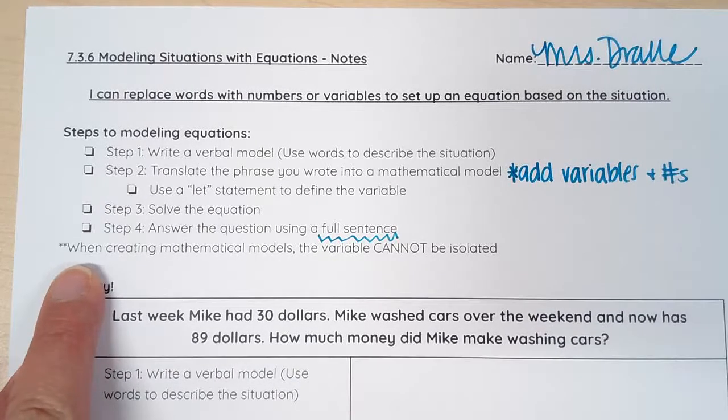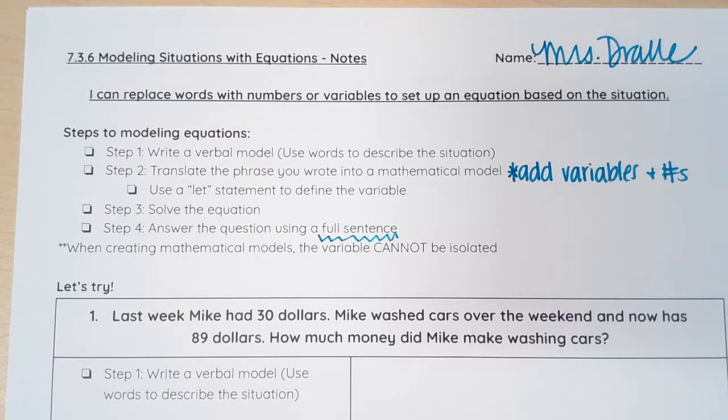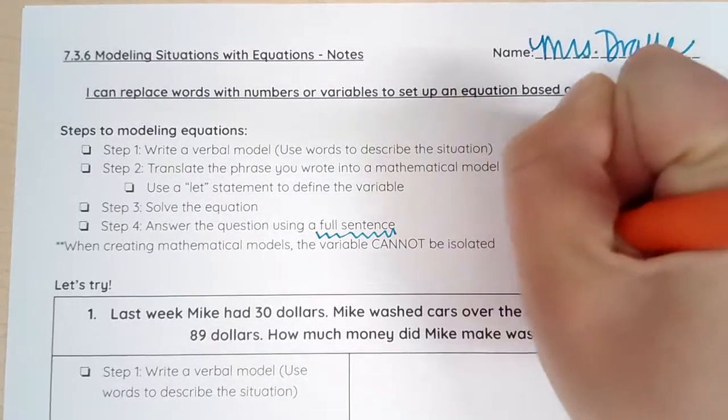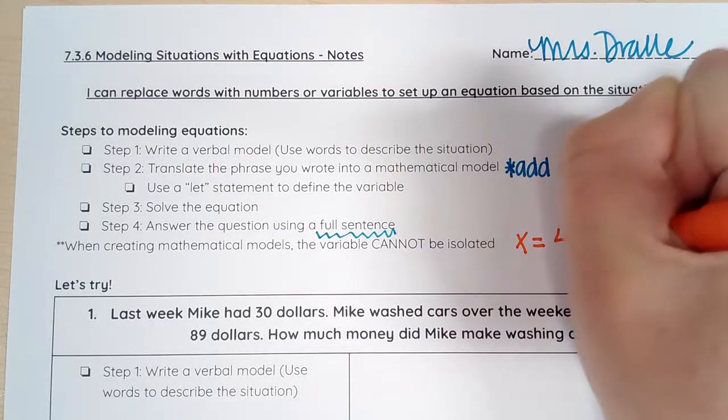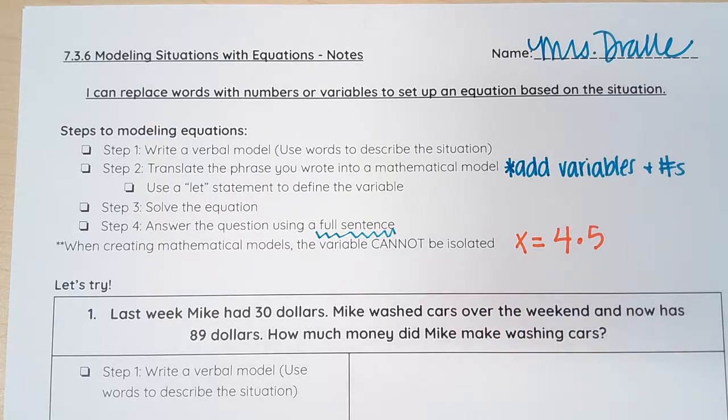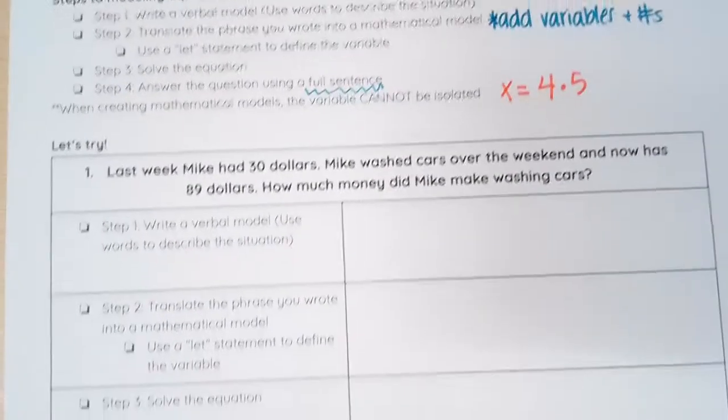It is super important to note that when we are creating these models, the variable cannot be isolated. So we cannot say x equals 4 times 5. We don't want that variable by itself because then that is stating what the variable is when we need to be able to solve for it. Okay, we're answering a question. So let's go ahead and see what this looks like.